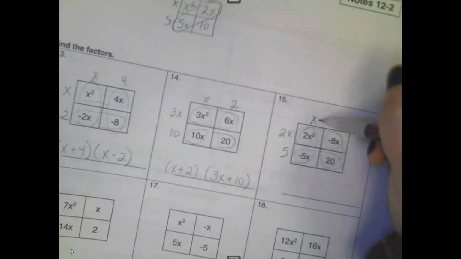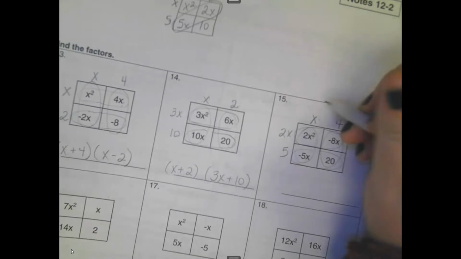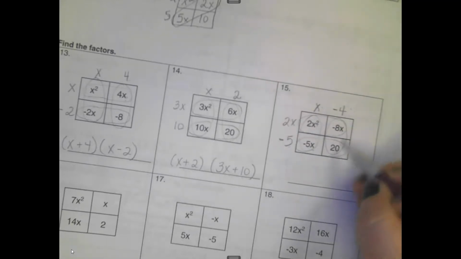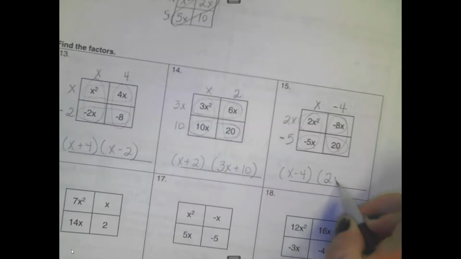So 2x times x is 2x squared. That's good. 2x times 4 equals a negative 8. So one of these two is going to be a negative, and I'm going to go with my negative 4 for now, and I'm going to see why. 5 times x is 5x. Ooh, I need a negative there. So negative 5 times negative 4 gives me that positive 20. When I have a positive 20 down here, positive here, but I have two negatives there, that tells me these two are going to have to be negatives. So x minus 4, 2x minus 5.